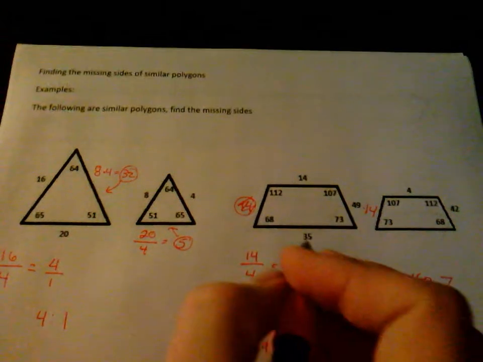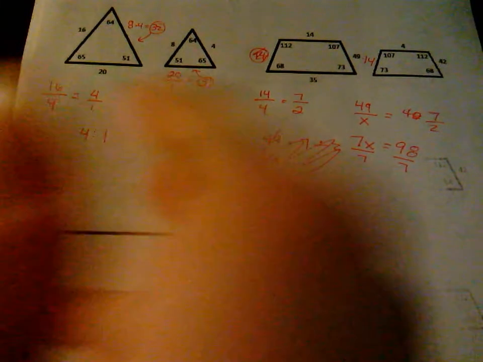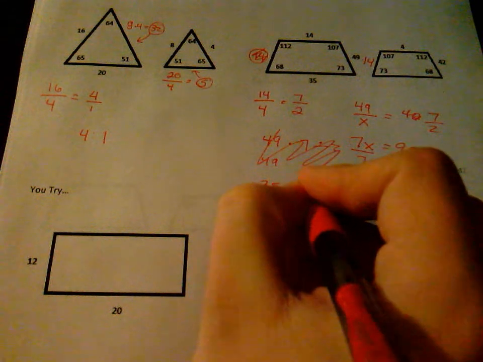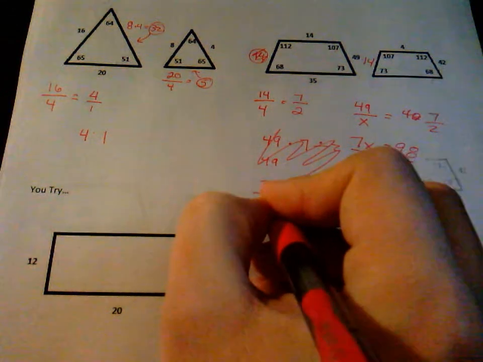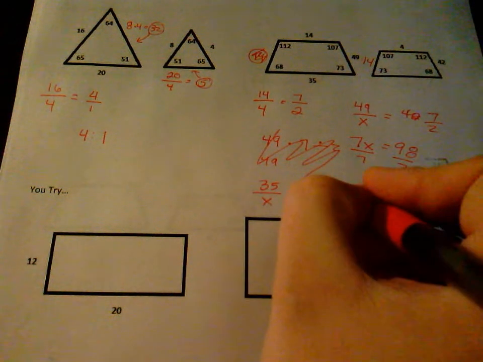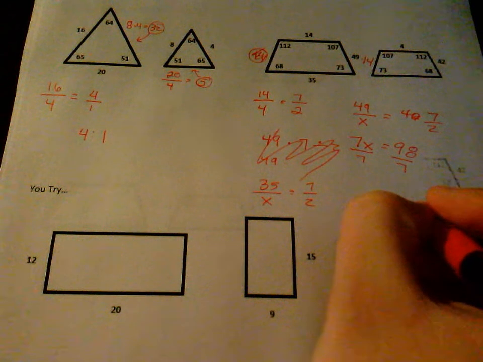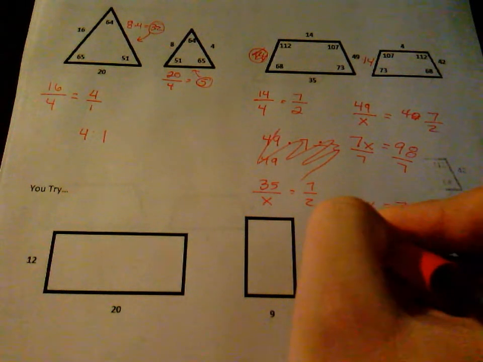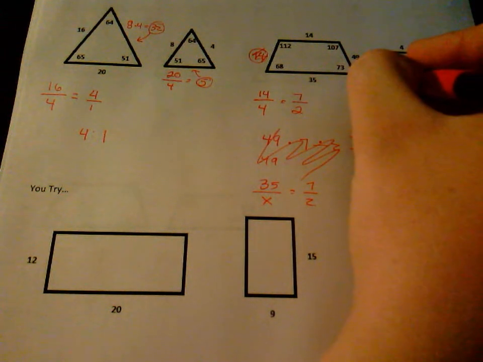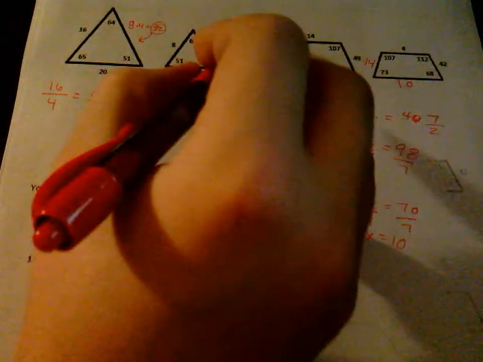Okay, so now let's do the same thing with 35. So 35 over its smaller variable x equals 7 over 2. So we're going to multiply. x times 7 equals 7x. 2 times 35 equals 70. Okay, divide by 7, x equals 10. That means that this smaller side up here, or this side right here, is 10. So we've got all the sides over here, we just need this last side over here.